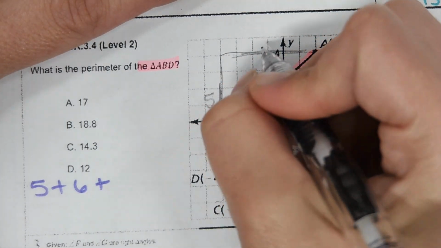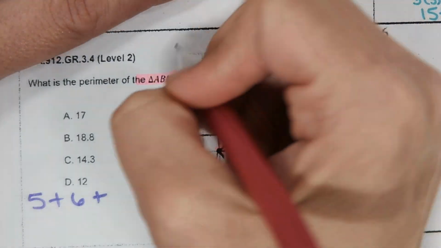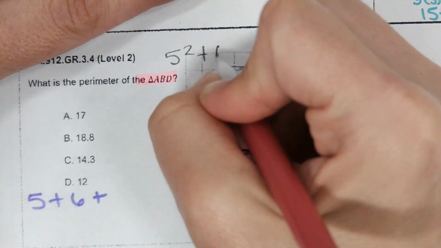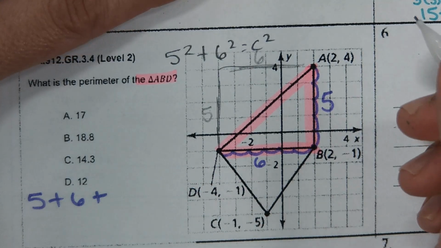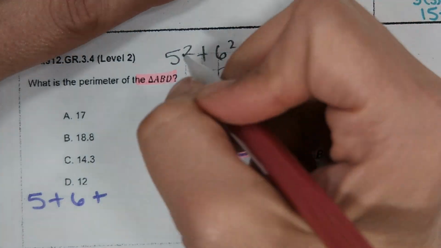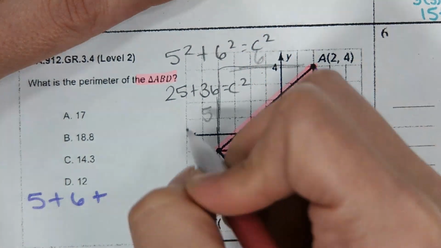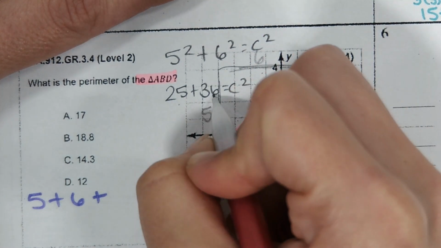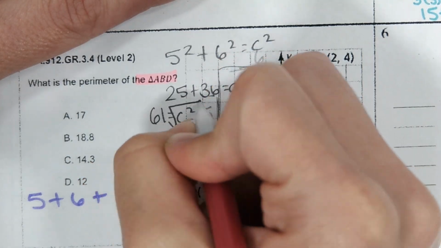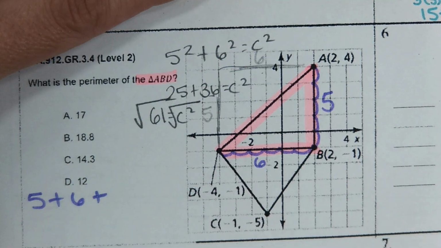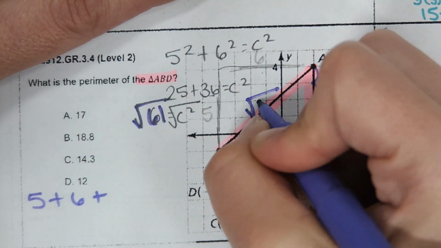This is 5 units by 6 units. So we can do 5 squared plus 6 squared equals c squared to find this length. So 25 plus 36 equals c squared. 25 plus 36 is 61. So square root of 61 is this length here.